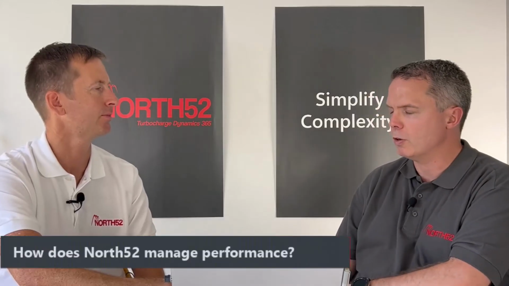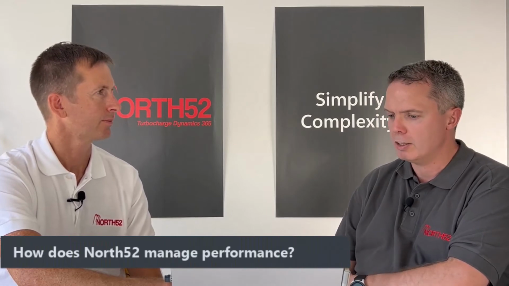It sounds like over the course of a single premium calculation, there could be more than 100 rate lookups. How does North52 manage performance for this? Yeah, we could easily have over 100 data point lookups in a single flood insurance calculation, depending on the input values by the property owner.